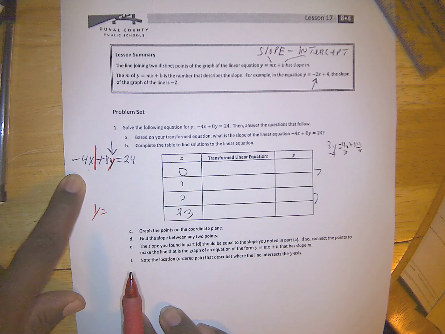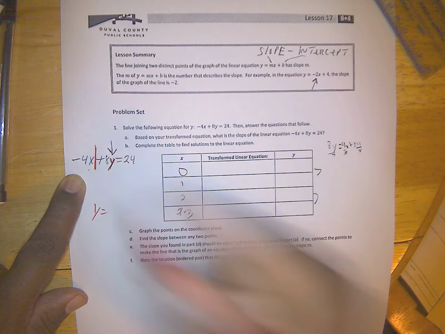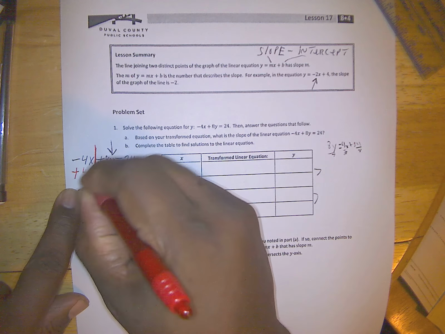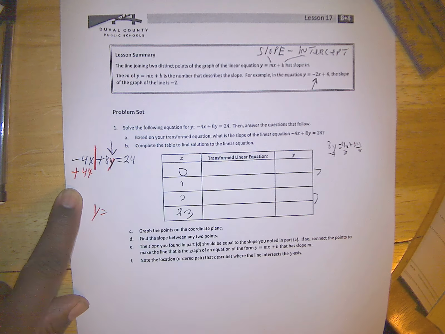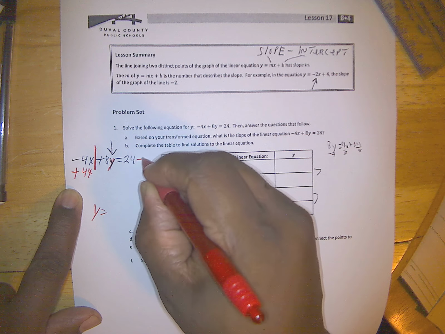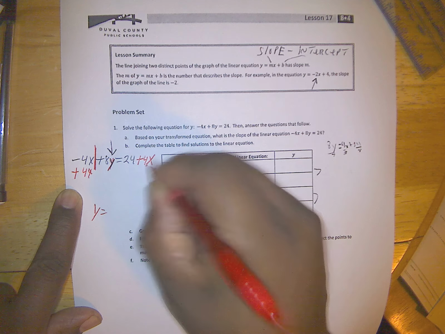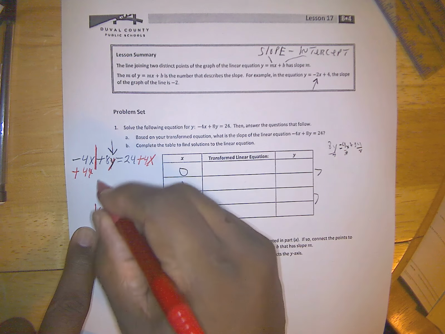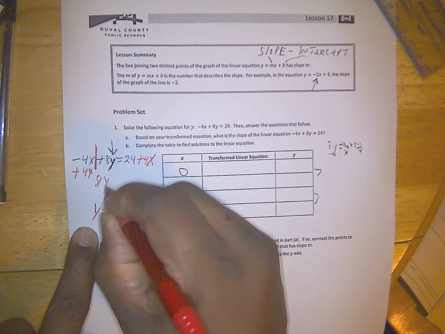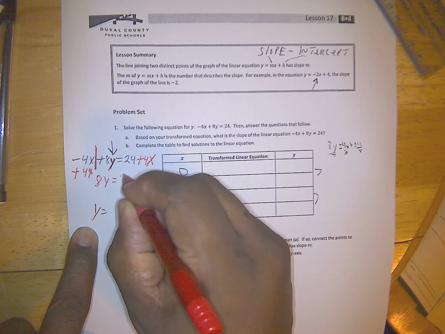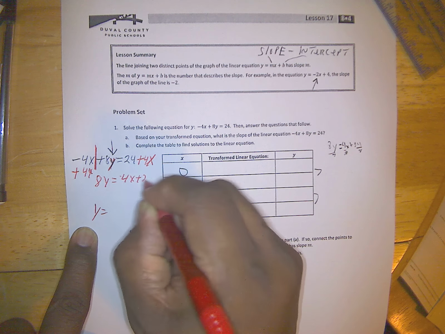On this side I have negative 4x. The rules of equality say if I make it go away by adding its opposite, then I have to add its opposite over here as well, plus 4x. That way it stays what we call balanced. So now that goes away, leaving me with 8 times y equals 4x plus 24.